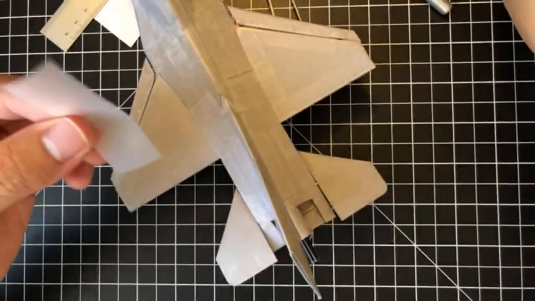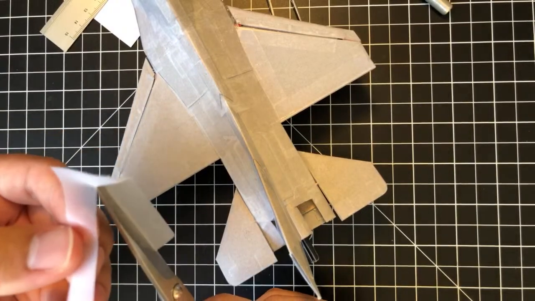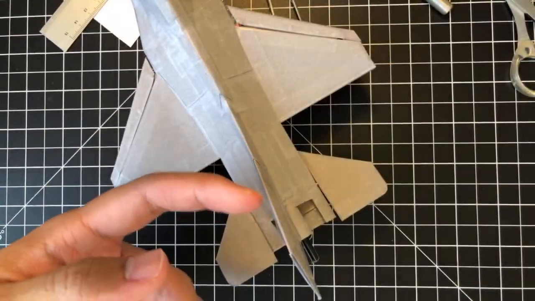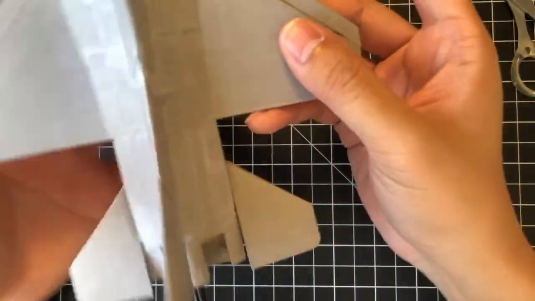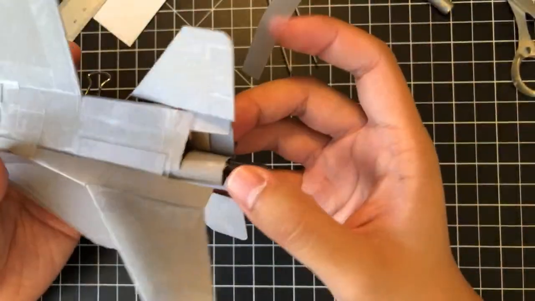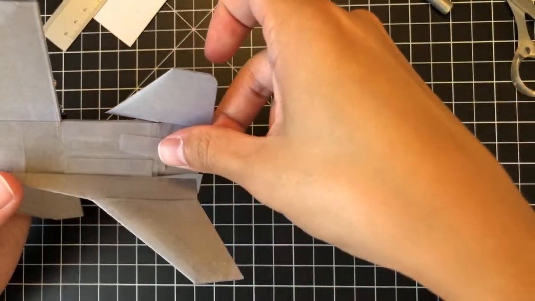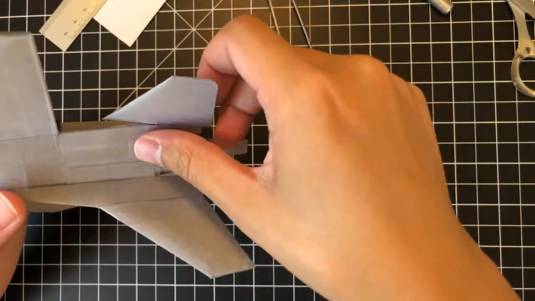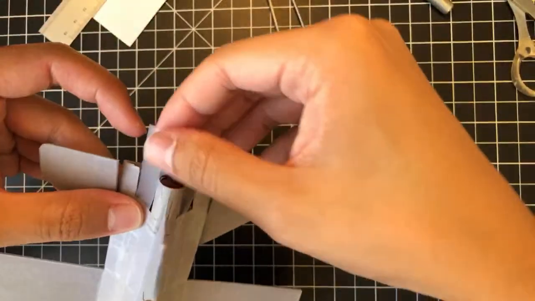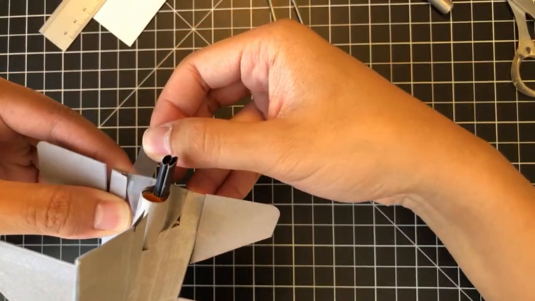All right, so this time I'm gonna be smart and cut this beforehand. All right, so you grab a half a width of tape here, and this is standard Scotch tape, right? So this is 3/4 of an inch. So really just want to compress this piece down, but to do that we need to really secure it.